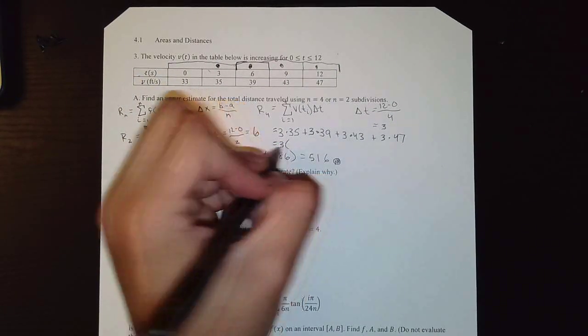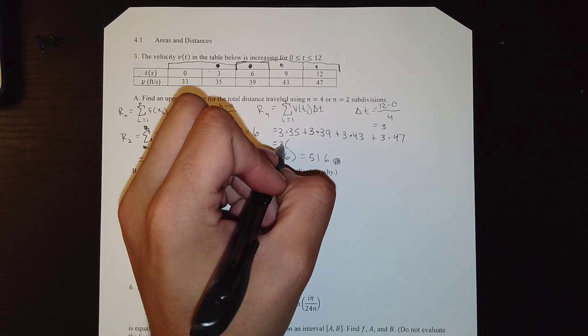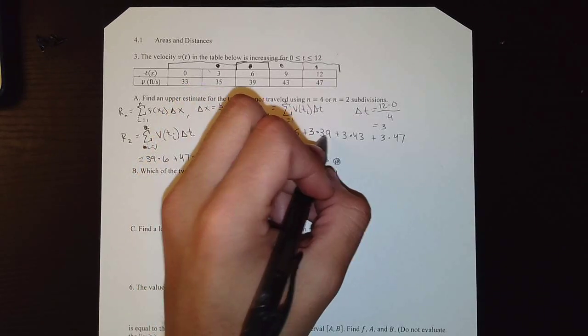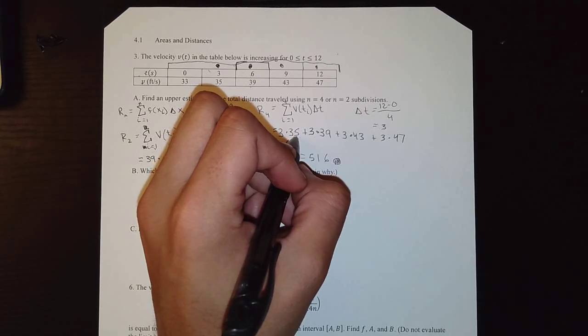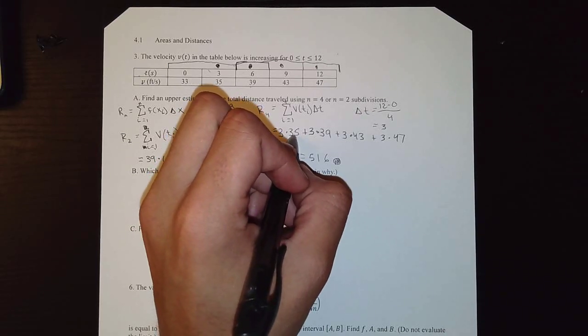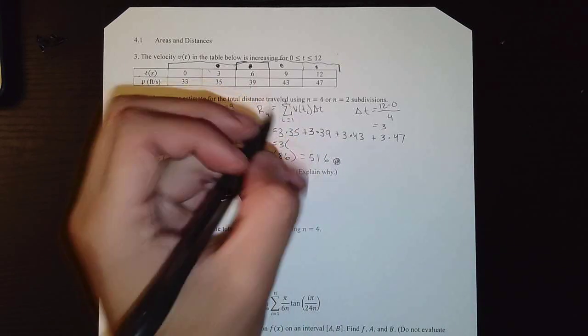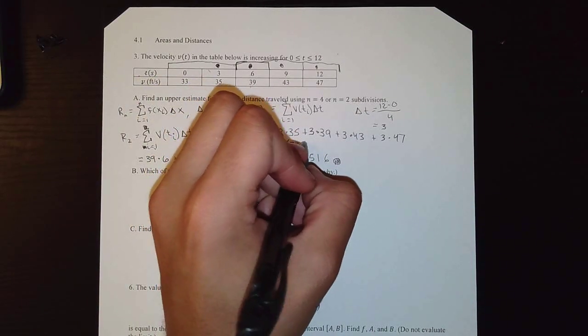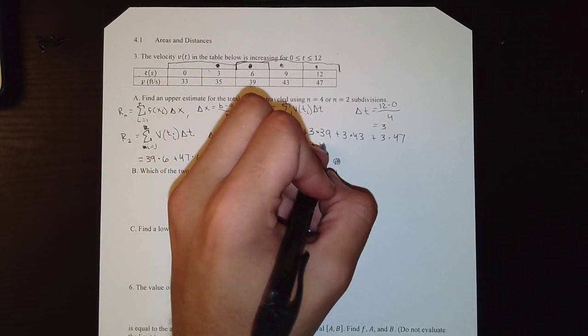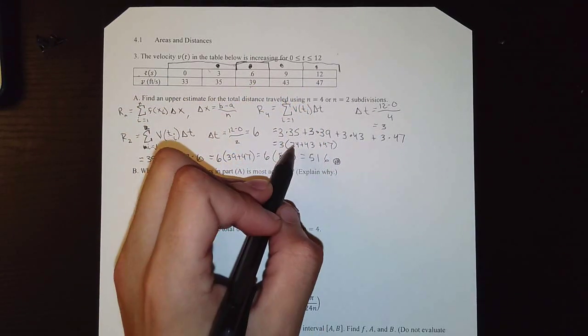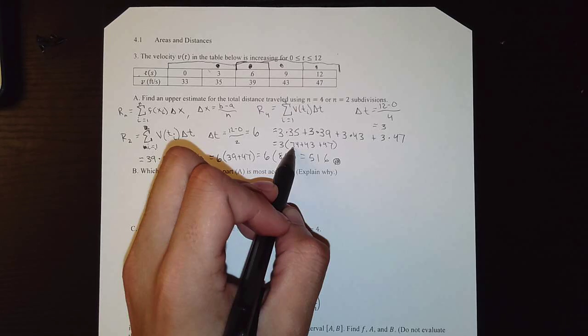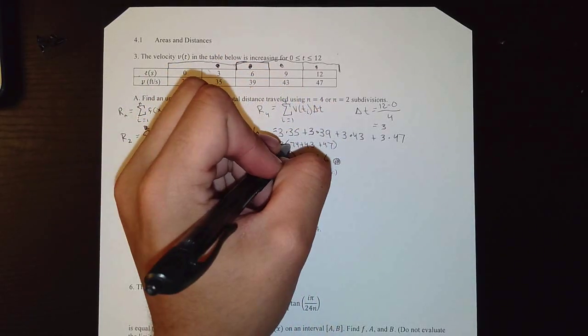Well, when we simplify a little bit more, we can rewrite this as 3 times 35 plus 39. That's 74. 74 plus 43 plus 47. Well, 43 plus 47, that's 90. 90 plus 74 is 164.